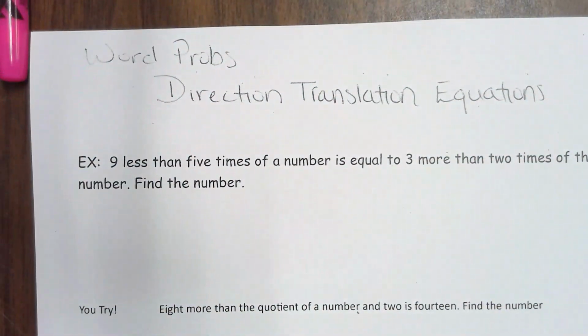Now, okay, so these we're going to do together. The top is going to have an equal sign. The bottom of what we're going to do together has the inequality symbols. Okay? So, let's take a look at the top and let's try to translate this bad boy. Okay? So, 9 less than 5 times a number is equal to 3 more than 2 times the same number.